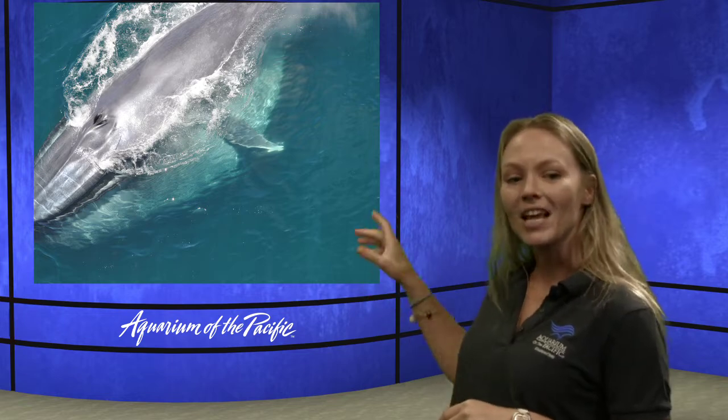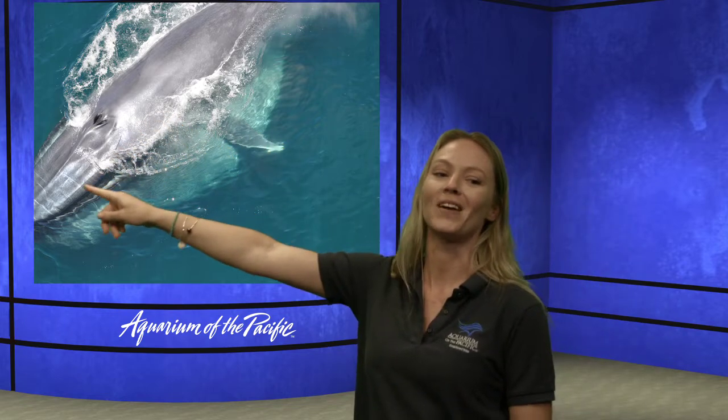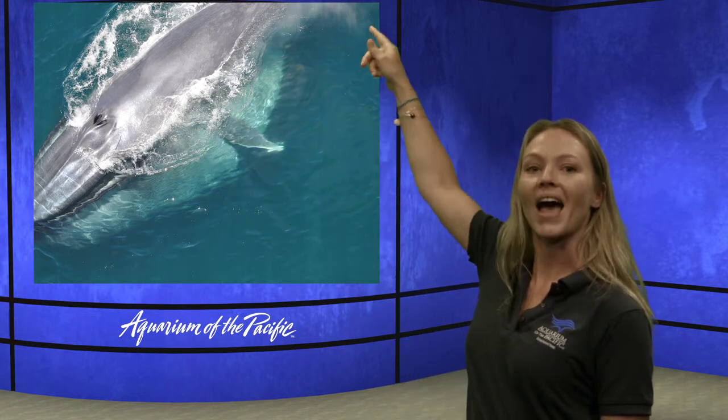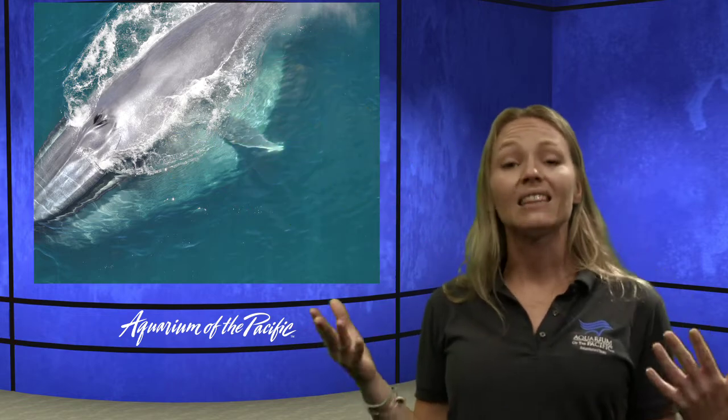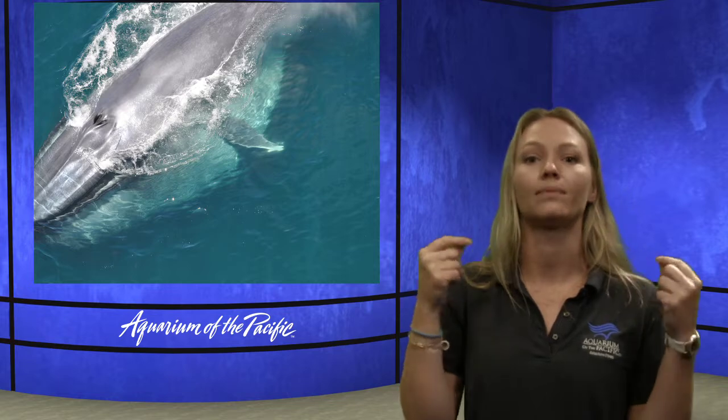So this is just the top section of a blue whale. This is the very tip, and then its tail would be all the way back here. But they can eat thousands and thousands of pounds of krill every single day. So what they do to get all those little krill out of the water, well, they don't really go after each individual krill. That would be a little hard because, again, plankton in general is pretty tiny. And these guys are so big.